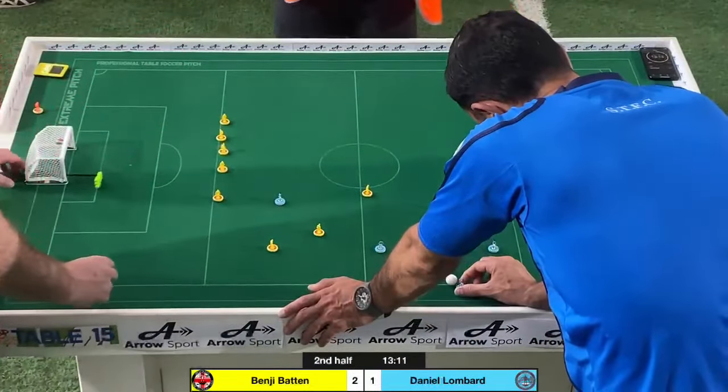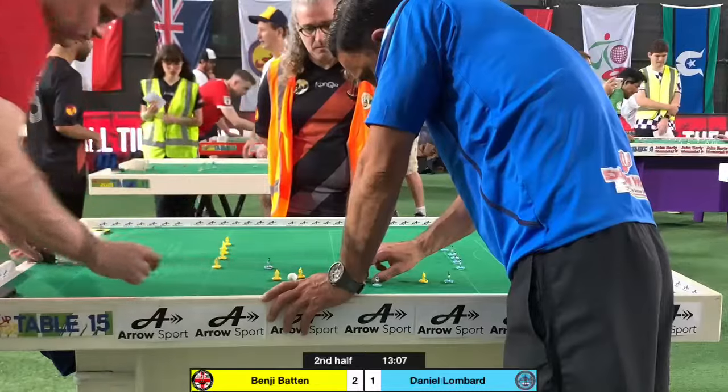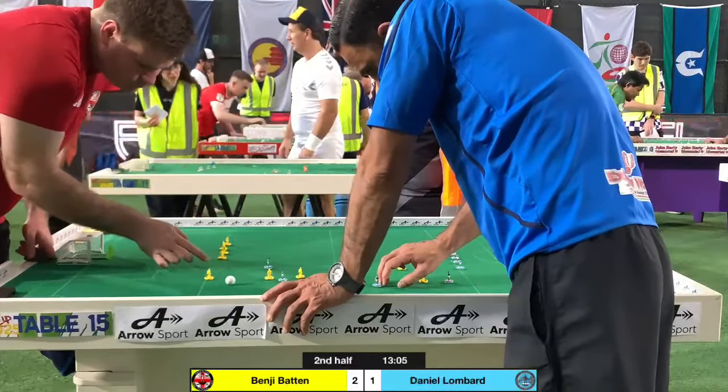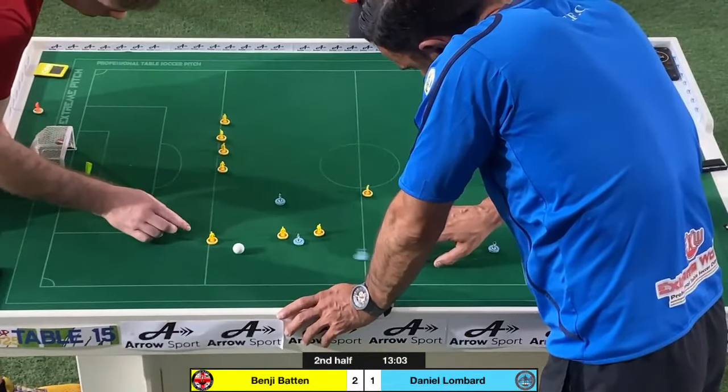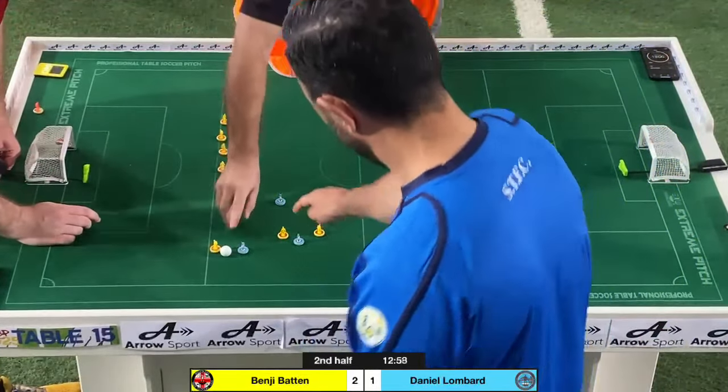Throw-in now to Daniele. Can only go the two quadrants. He's not going to go that far. He's going to see if he can get that player in the middle of the pitch into play. It's in a decent position. If you can move there, it's unlucky.